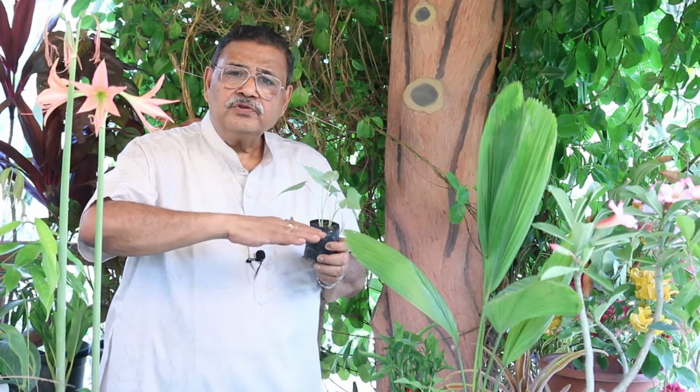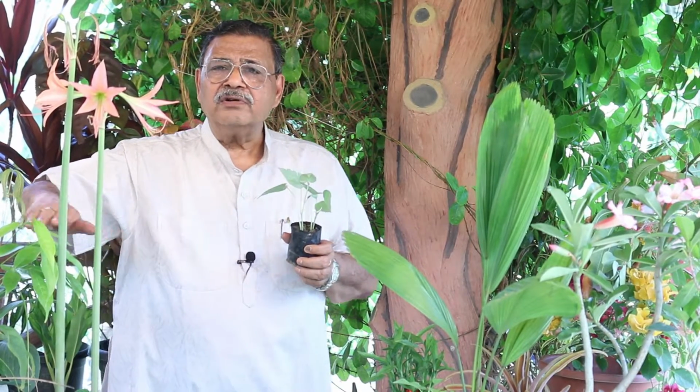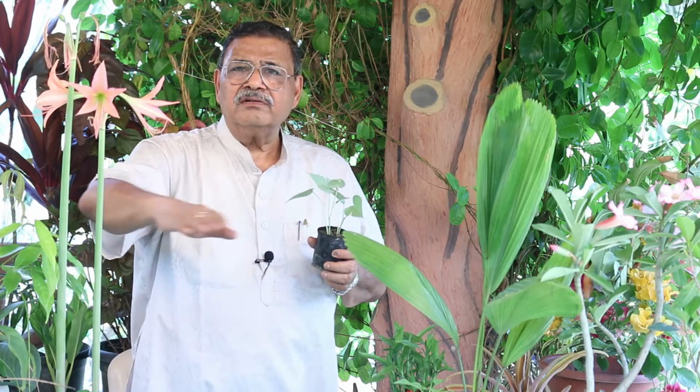Then we can categorize in another way according to our use. Say for example, first we have grass. Then we have these land covers, ground covers, which we use to cover a ground like a bed, like we cover with grass. So with ground cover, we cover some exposed area.